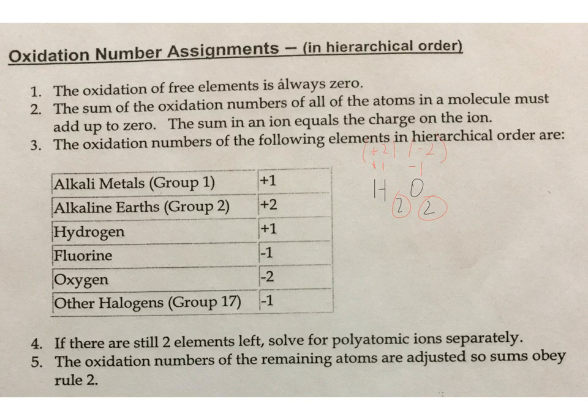In a compound like the following one here, now we have three different elements, and what we're going to do is go through the hierarchy again. As we go down the list, we find that the first one that we come to that's meaningful to us is oxygen at a -2. So we're going to write the oxygen in at a -2. And that's a total of -2 because there's only one of them there.